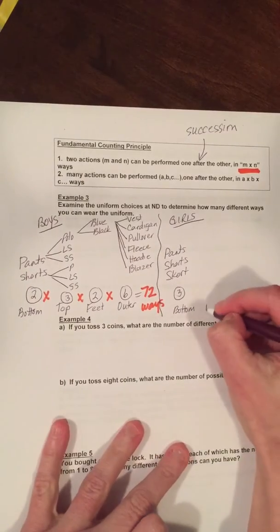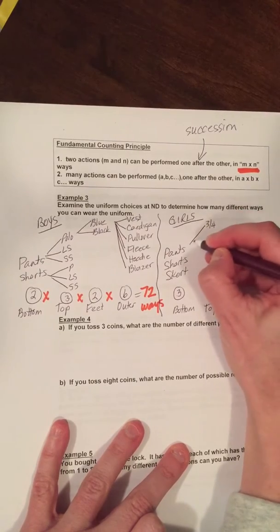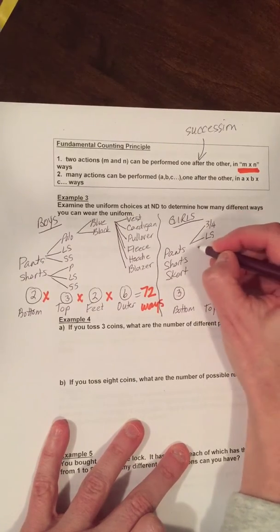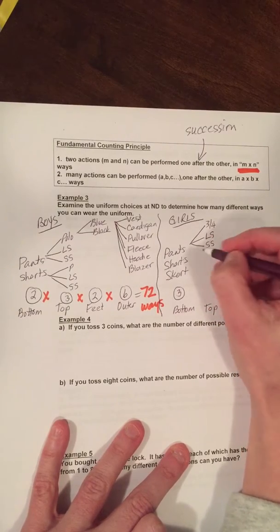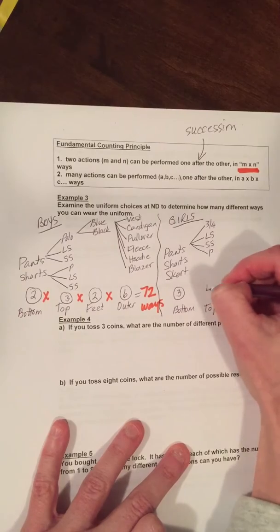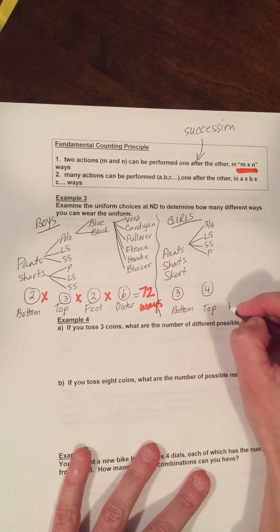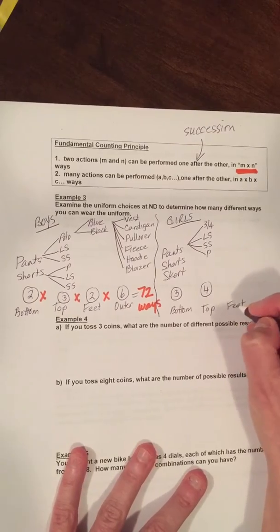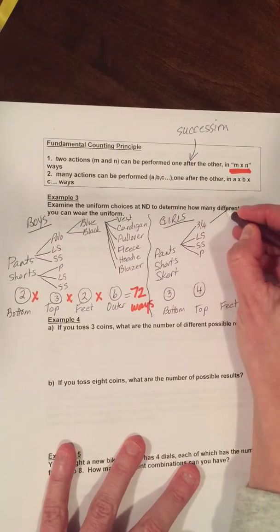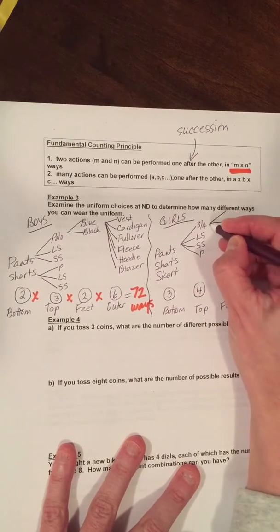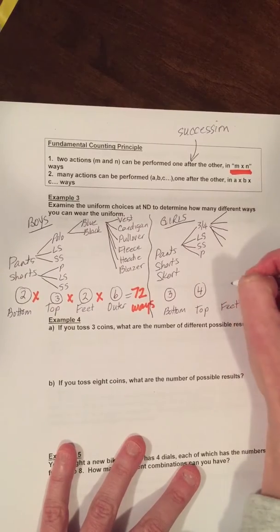In terms of the top, the girls have the 3/4 shirt, the long sleeve shirt, the short sleeve shirt, and they've got the polo. In terms of, let's say, on their feet, the girls have a ton of different options, okay? Blue socks, blue tights, black tights, white socks.